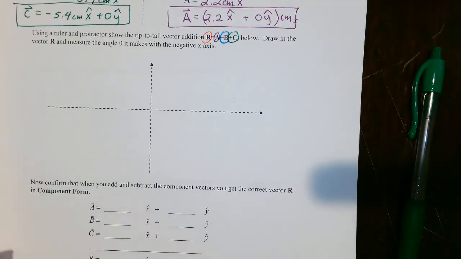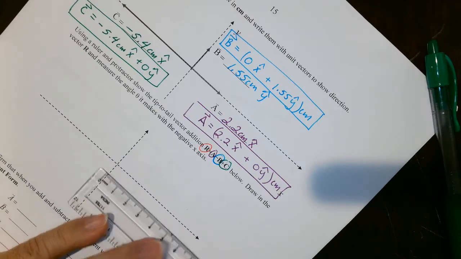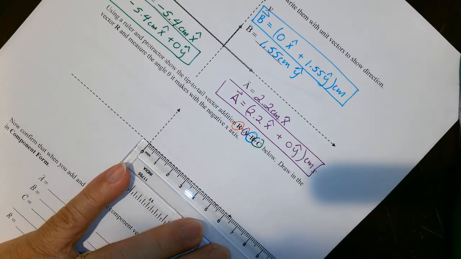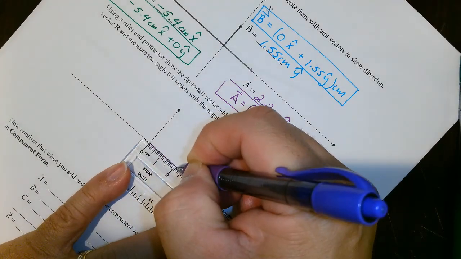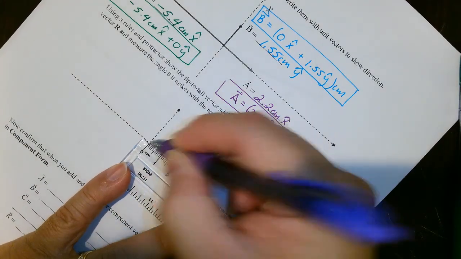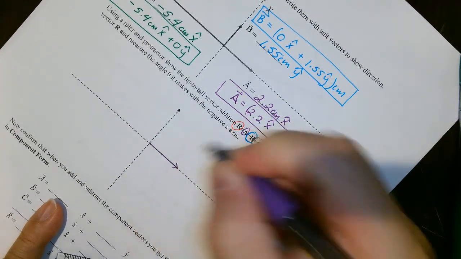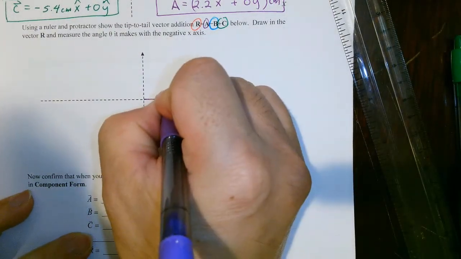So it's not just straight out A plus B plus C. So let's start out with my A vector. Okay, starting from the origin, I'm going to go 2.2 centimeters in the positive x direction. All right, so that's my vector A.